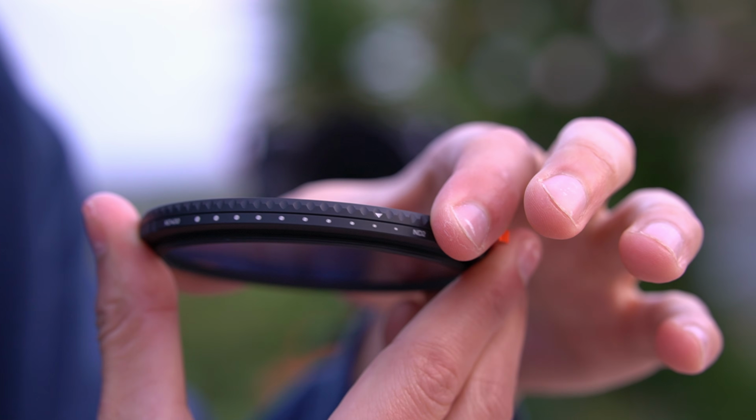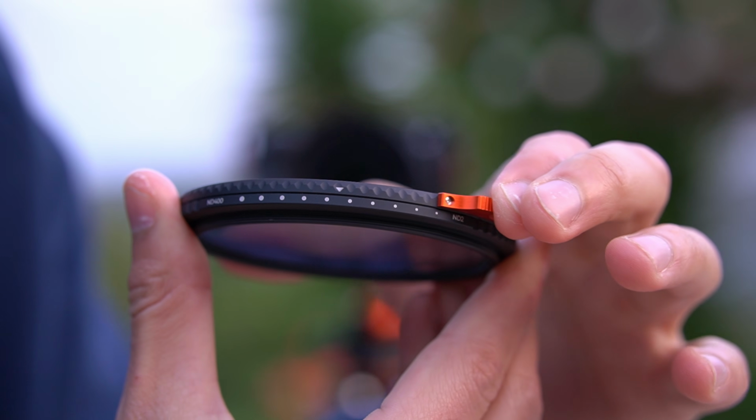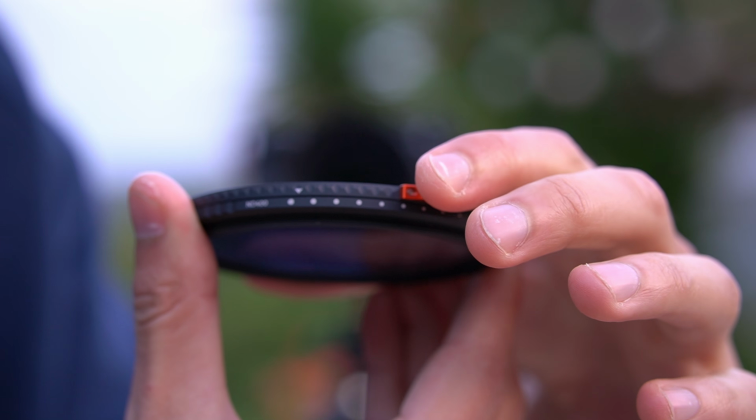This here is K&F's ND2-400 mist filter. Now here we can control our exposure as well as have that stylistic choice of a mist effect, essentially softening skin tones and having halation in the highlights and softening that up as well. I actually really like this filter and I use it quite a lot because I like the mist effect.